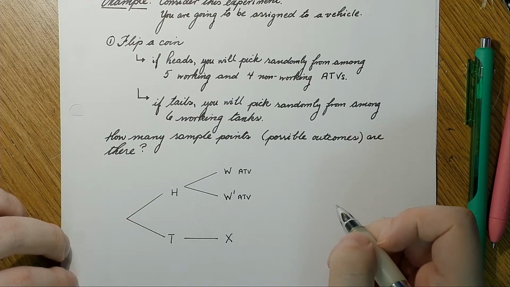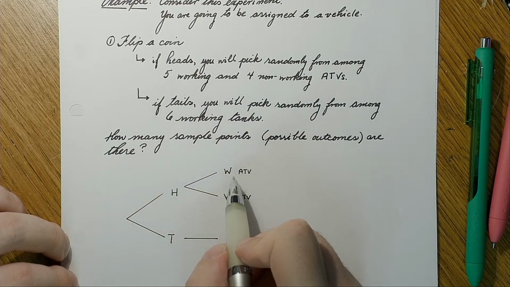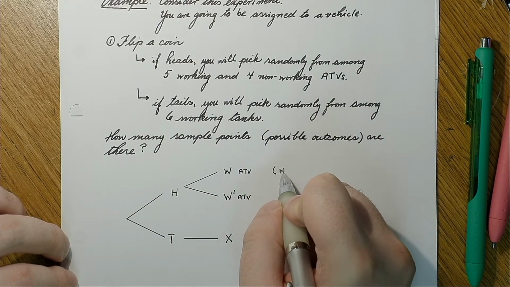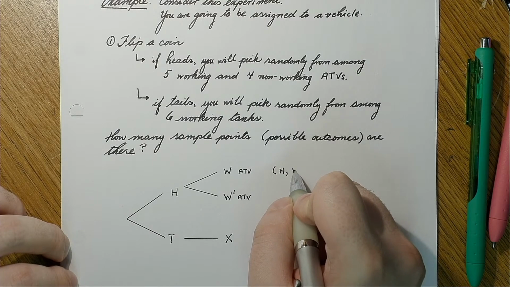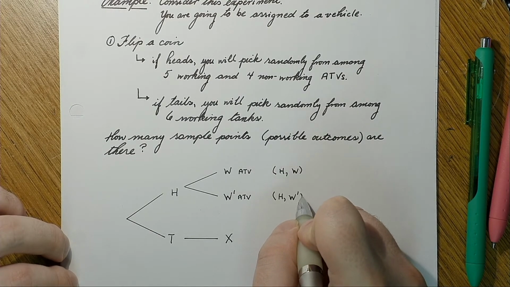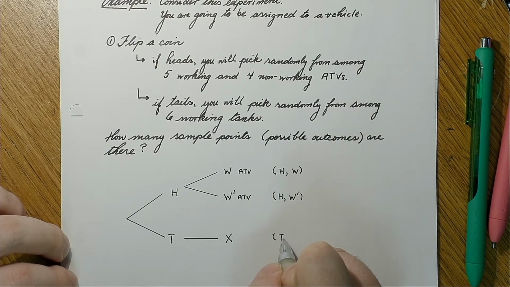So you can see how many sample points there are. There's 1, 2, 3. Because my sample points here is I can have heads and working, I can have heads and not working, or I can have tails and you have a tank.